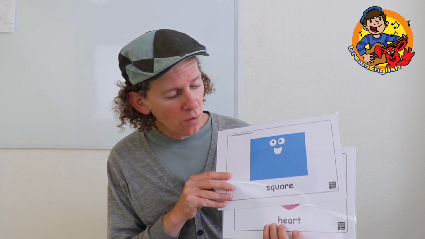But starting out, I generally just teach either it's a square or square, and then I ask the questions. Remember, we're teaching preschool children, very young children, so I might say, what shape is it? And the students will probably answer heart, and then I can say, that's right, it's a heart. Great job. Okay, so that's introducing the flashcards.